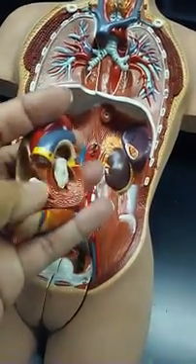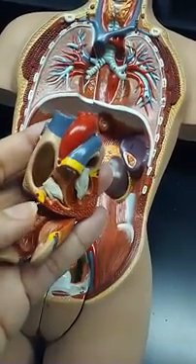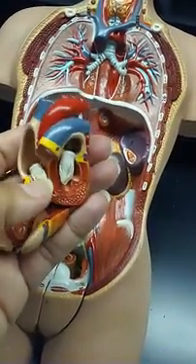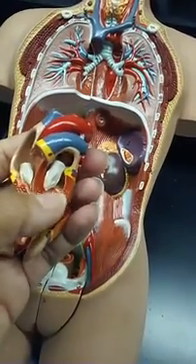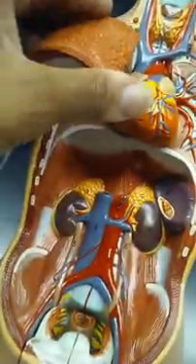Opening the heart, we have the right ventricle, we have the left ventricle. All right, for the lungs, we have the right lung, and then we have the left lung.